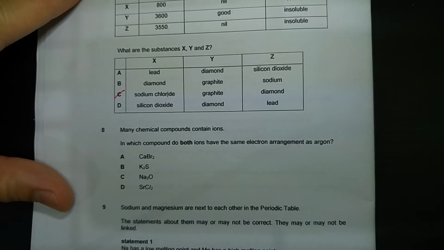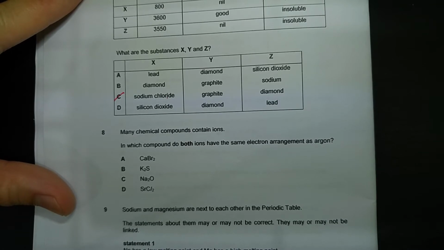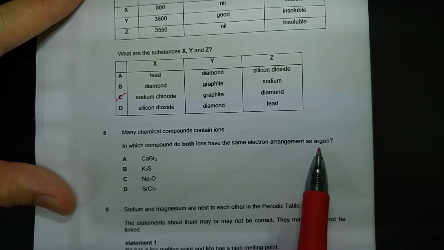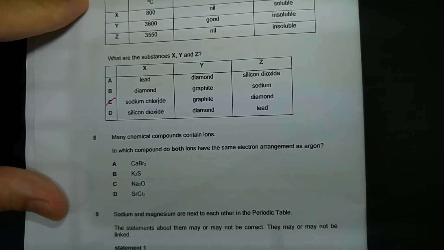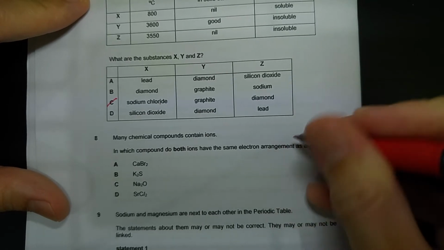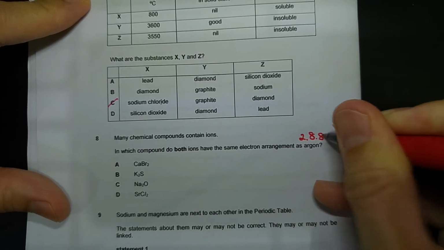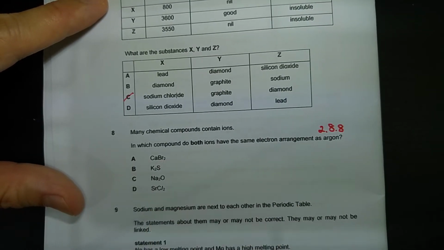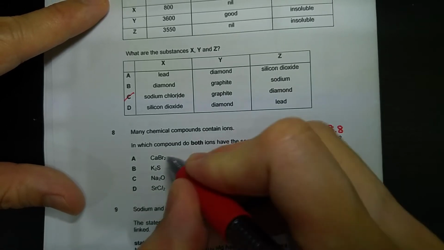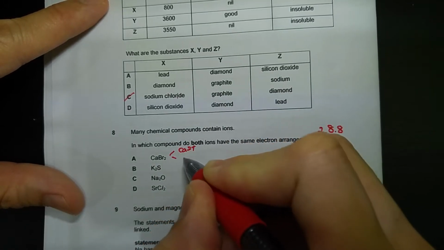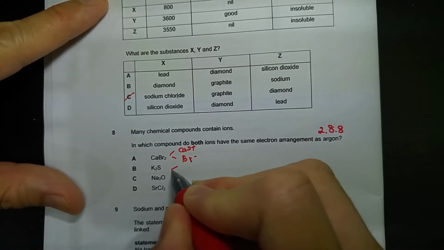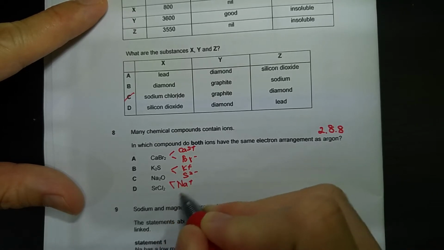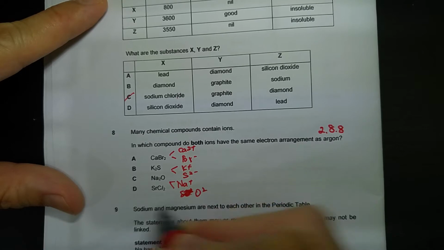Number 8, many chemical compounds contain ions. In which compound do both the ions have the same electron arrangement as argon? So first thing is you have to look it up in the periodic table. What is the electronic arrangement for argon? It is 2, 8, 8. So you have to look at the ions of this compound, and both of them must have the same electronic configuration as argon. So this one you can look at it, Ca2+, Br−, this one will be K+, S2−, and then just split them into their ions.